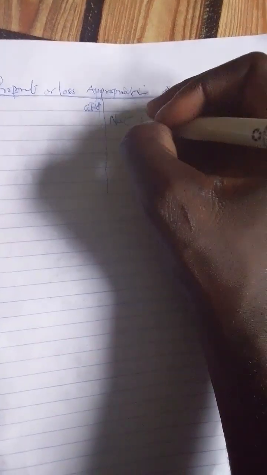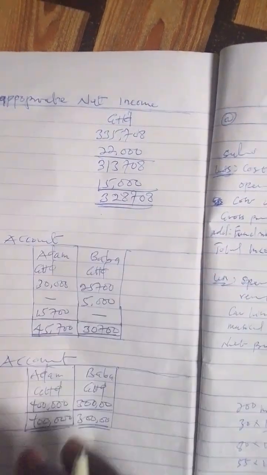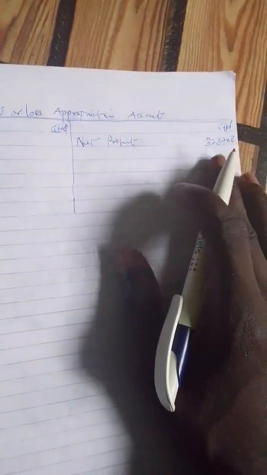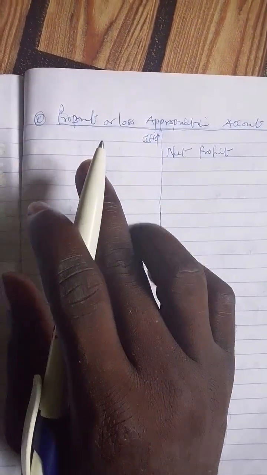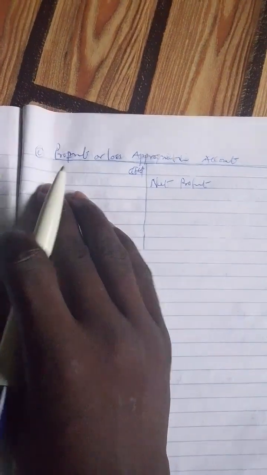So the credit side, you are going to see your net profits in here. So your net profit, realize that our net profit was 328,708. So that's what you are going to bring here. That's our net. But if it was net loss, it's going to be recorded at the debit side. But since it's profit, it's coming here. That's what I said. Incomes are recorded here and expenses are recorded here.